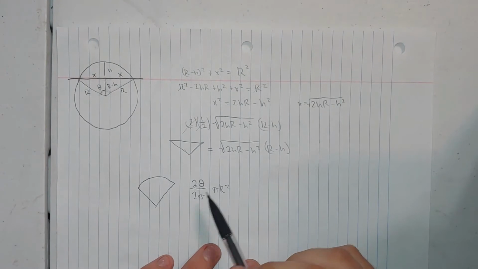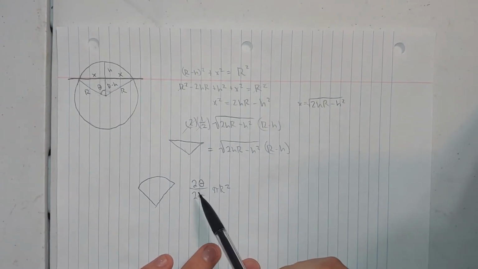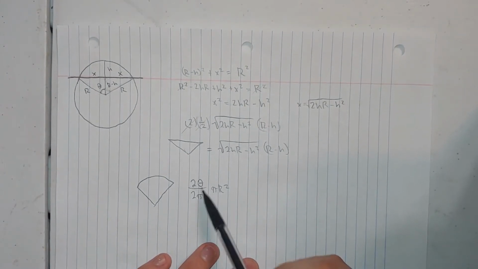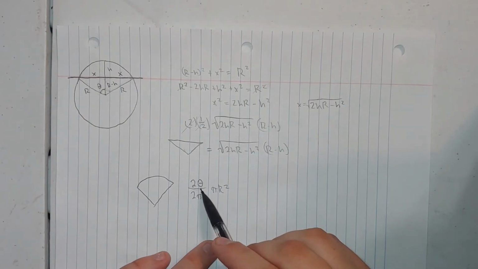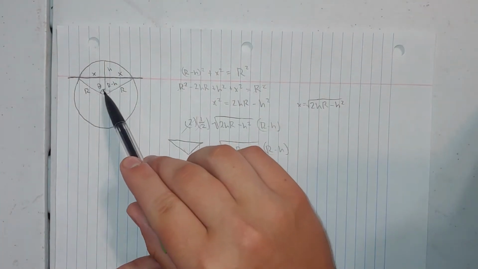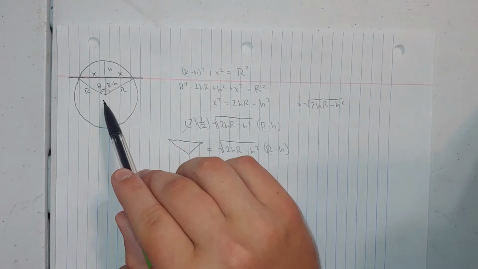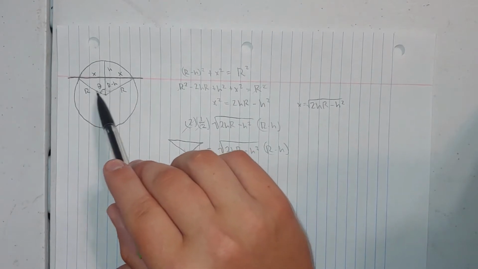Like I said, we want everything in terms of h and r, so we need to find an expression for theta in terms of h and r. So we know that cosine of theta has to be equal to the adjacent over the hypotenuse, in our case, r minus h over r.